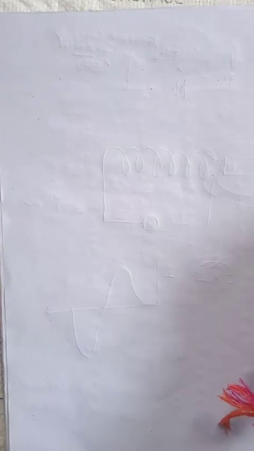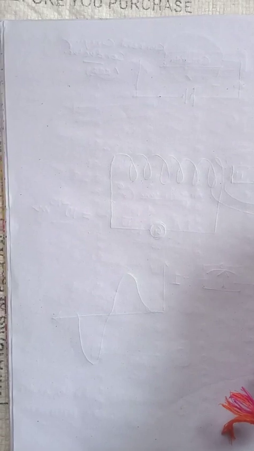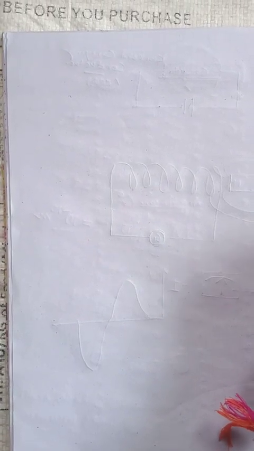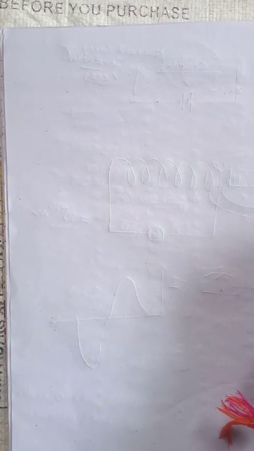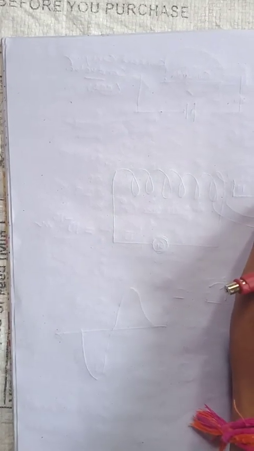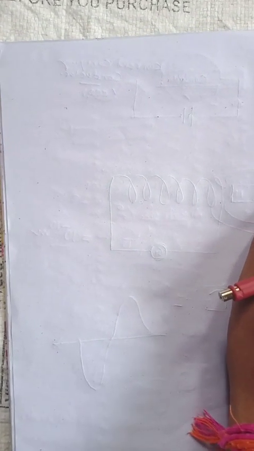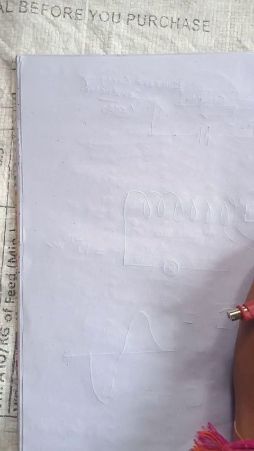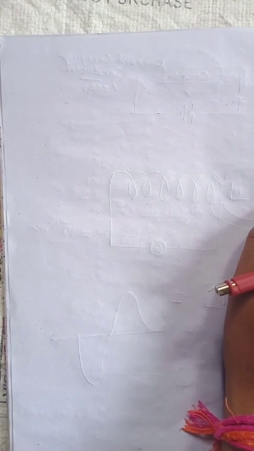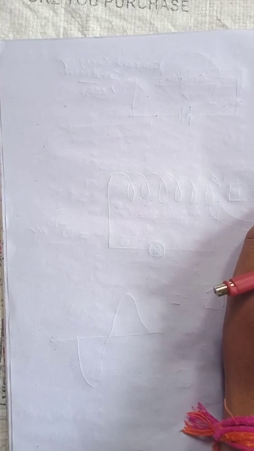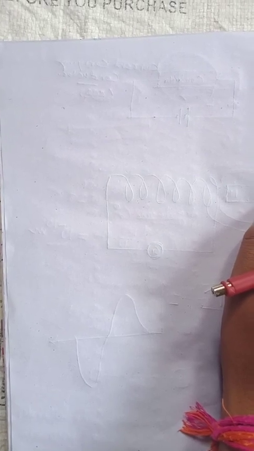Good afternoon, students. Today I am describing projectile motion, which comes under the chapter on motion in a plane, or vectors. So, what is projectile motion? Projectile motion means motion under gravitation.